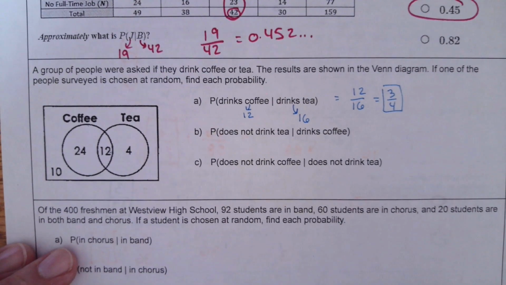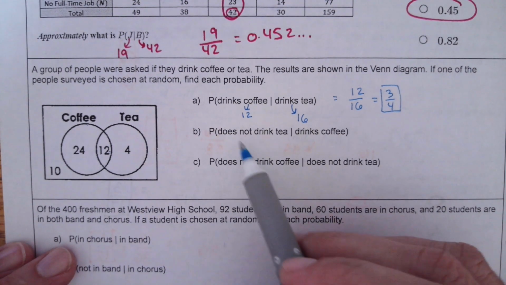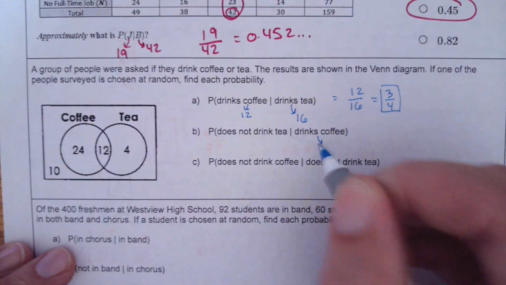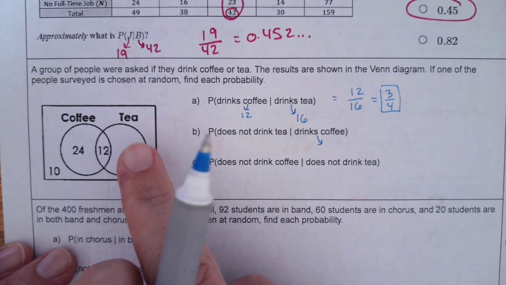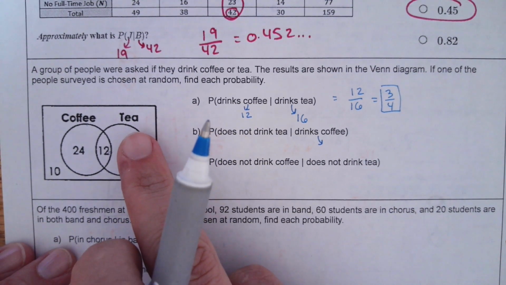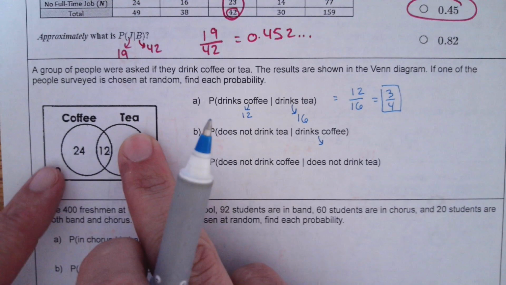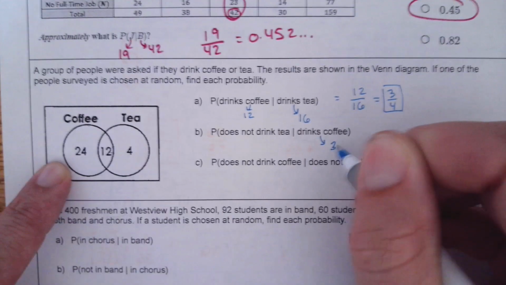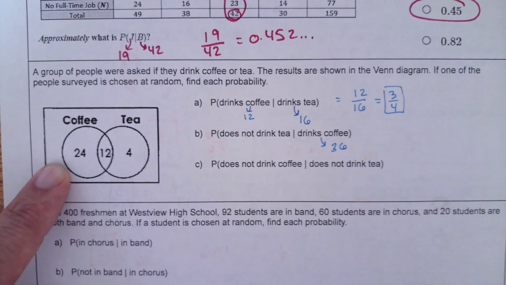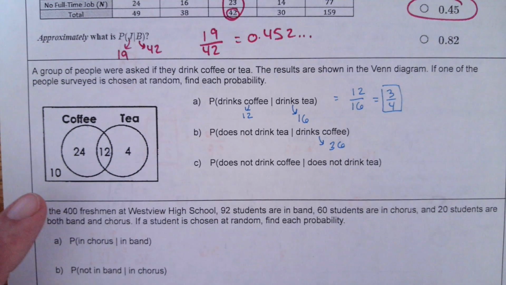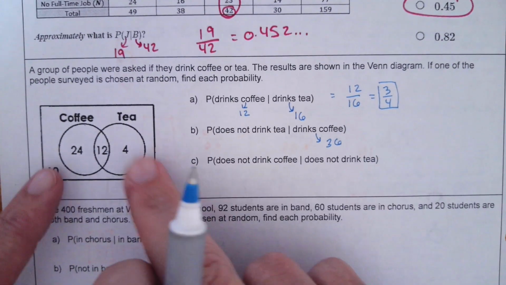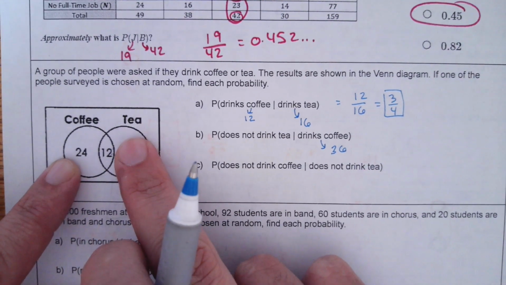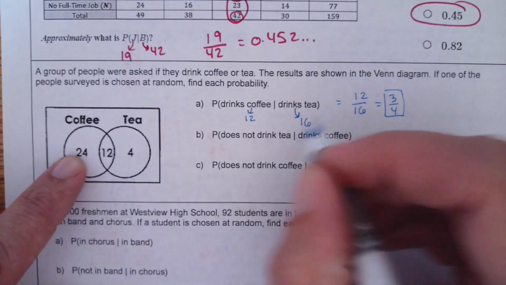Next up, what's the probability that someone does not drink tea given that they drink coffee? All right, so we have to do drink coffee only. So drink coffee, that covers up tea and 10. So 24 plus 12 gives me 36. So there's 36 coffee drinkers. Sorry it's shaking so much. How many of those do not drink tea? I'm forgetting this. Now the 12 belongs to tea. So how many do not drink tea? 24 do not drink tea.